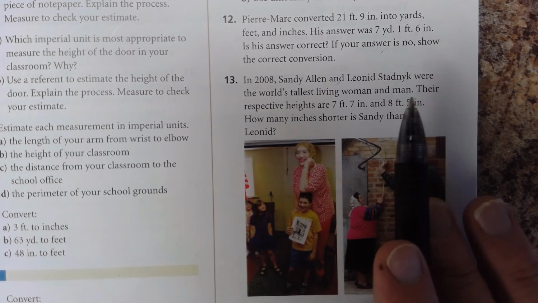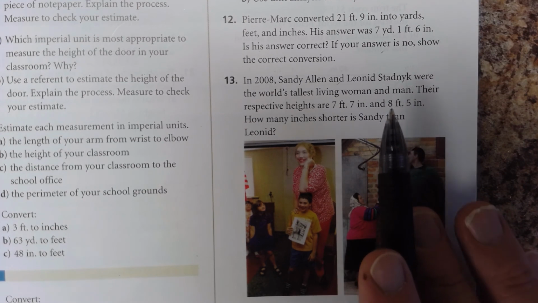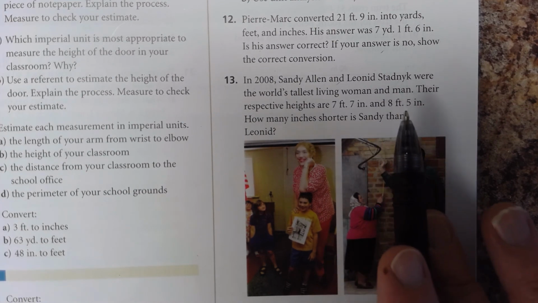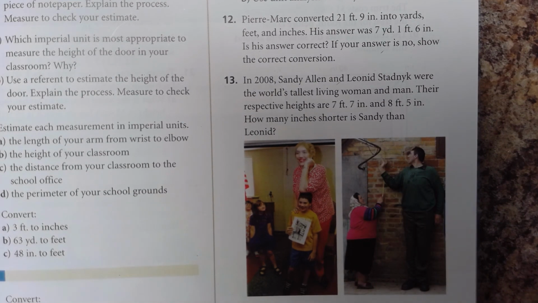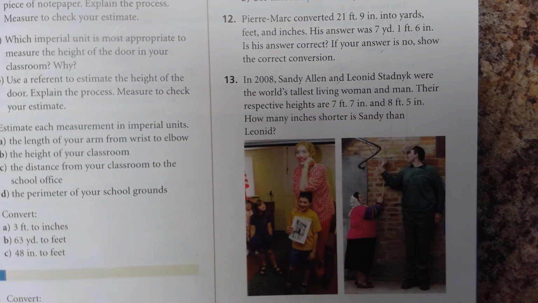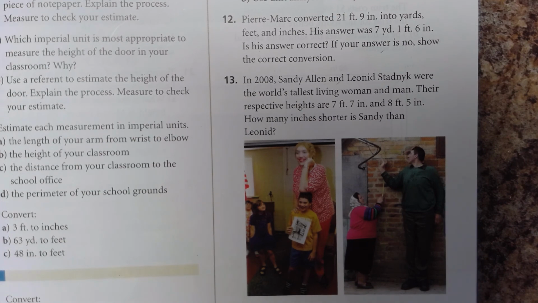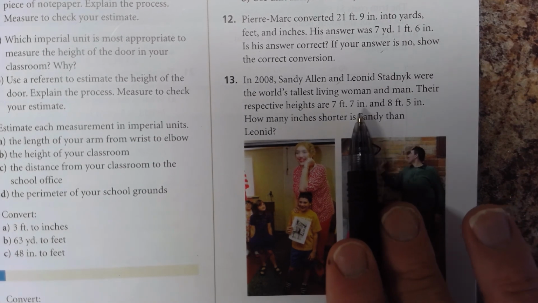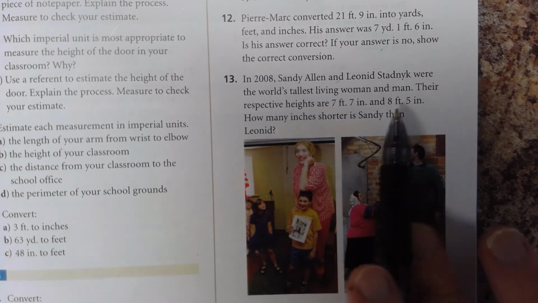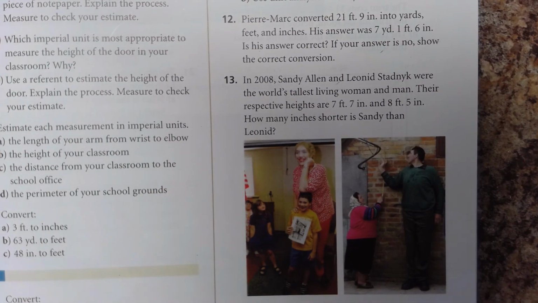We've got the world's tallest living woman and man. I don't know if this information is still accurate. Depends how old the book is. 7 feet 7 inches, 8 feet 5 inches. How many inches shorter is Sandy than Leonid? Well, you have to convert them both into inches. You've got feet and inches. Convert them both into inches and then compare. 12 inches. Some of this is already in inches, right? So just take the feet multiplied by how many inches are in a foot. Add this on, do this for the other, then you've got them both in inches, and you can compare.